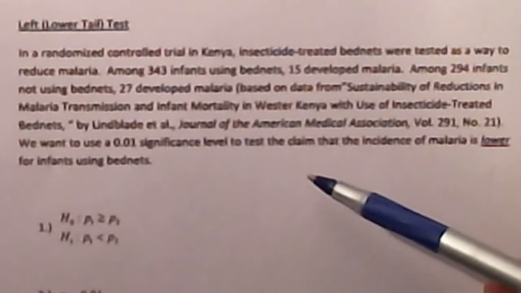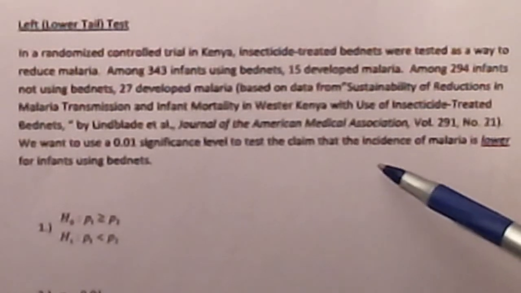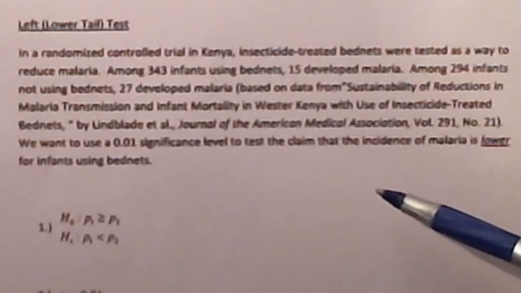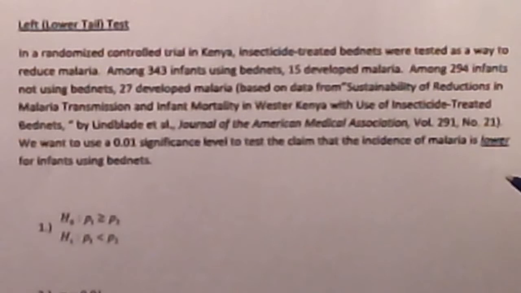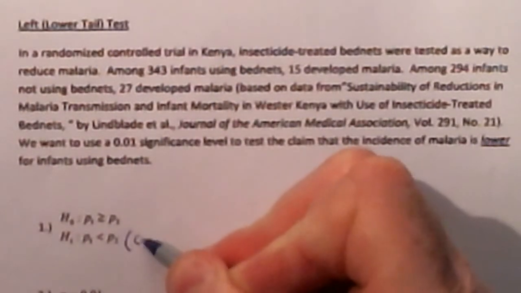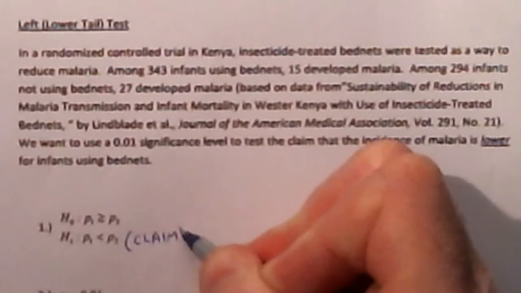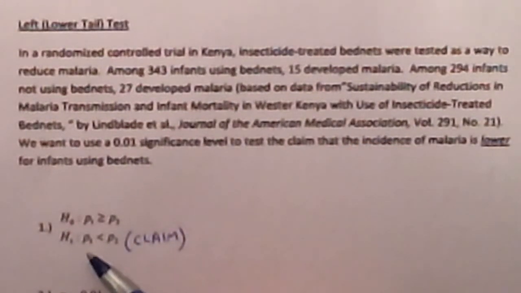We want to use a 1% significance level to test the claim that the incidence of malaria is lower for infants using bed nets. Intuition would tell us that if bed nets or screens are used, then the infection rate from malaria carrying mosquitoes would probably be less. Well, we're going to formally test these hypotheses, and so the claim turns out, in this case, to be the alternative hypothesis statement, which says the proportion of infant deaths attributed to malaria is less if bed nets are used than if bed nets are not used.